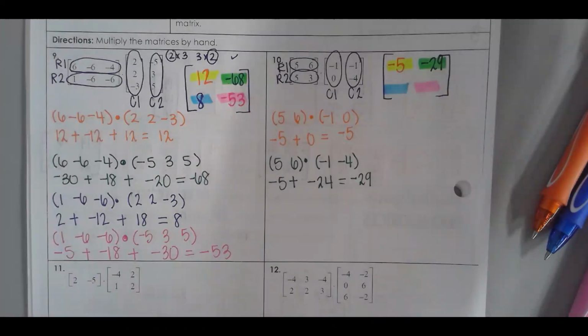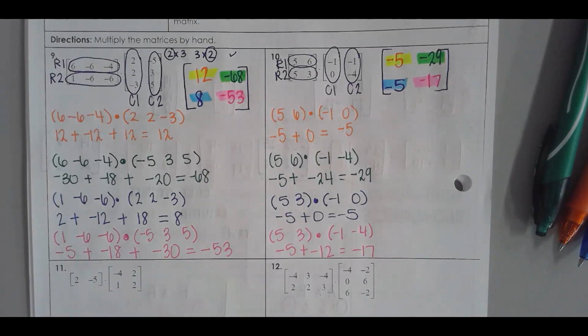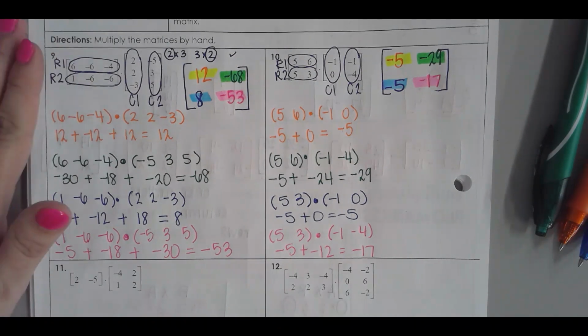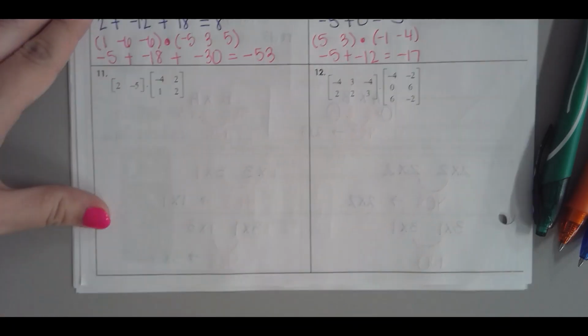See if you can finish this one. Your last two elements should be negative 5 and negative 17. Any questions? We'll do number 11 and then we'll stop. We won't do number 12.